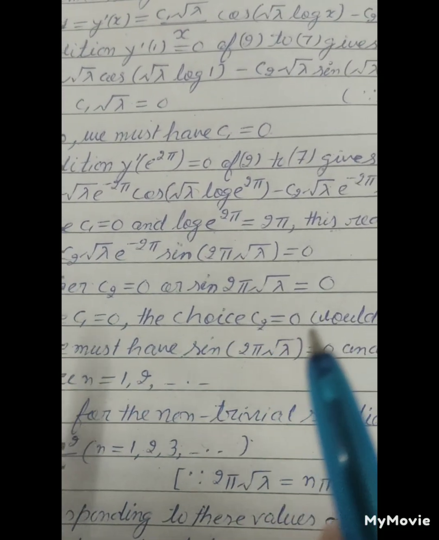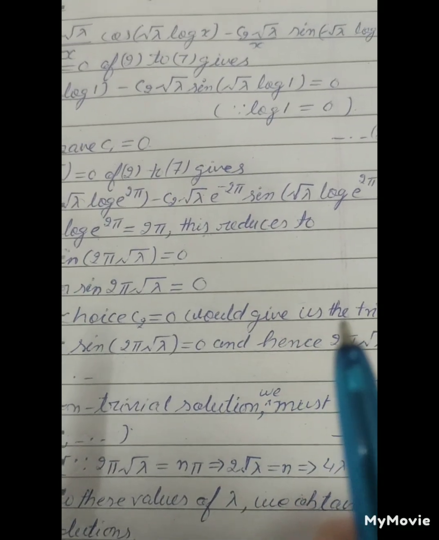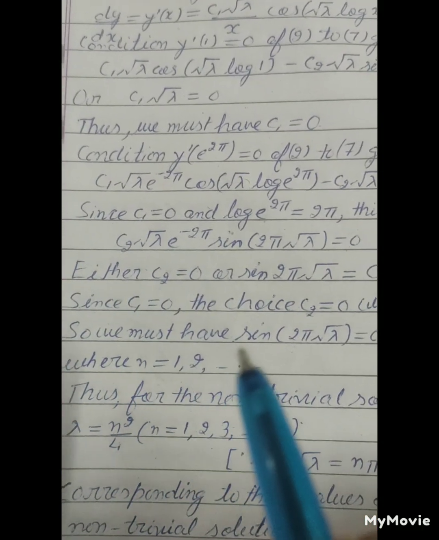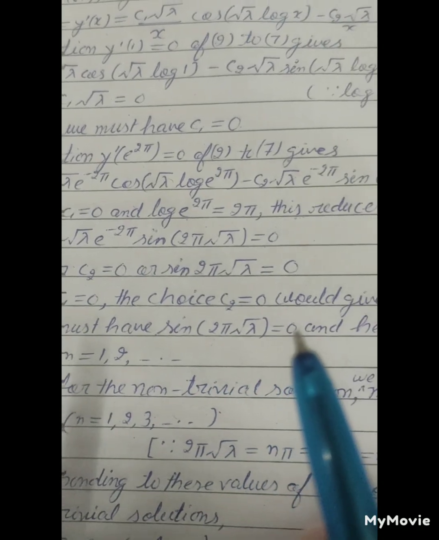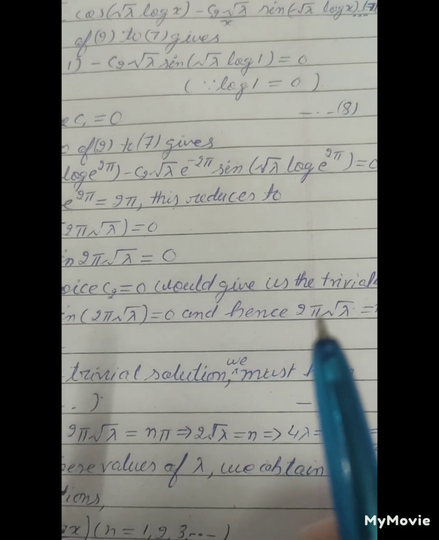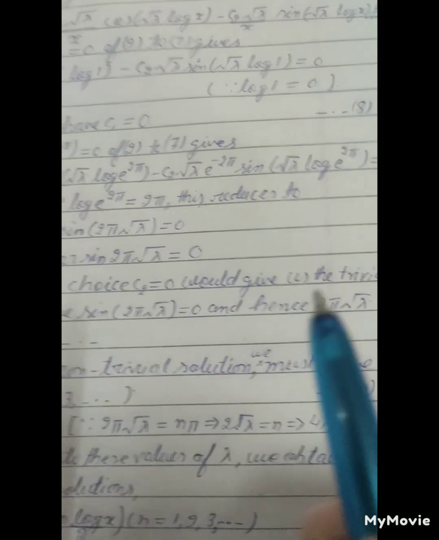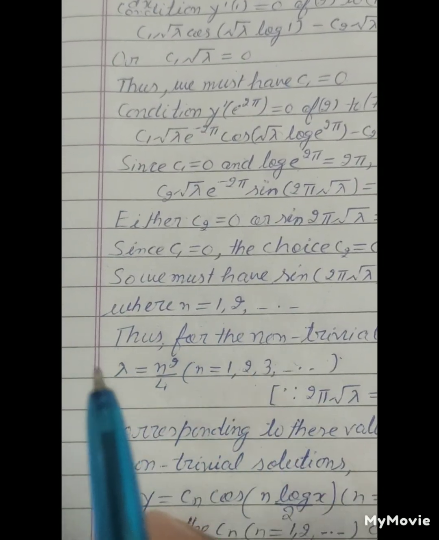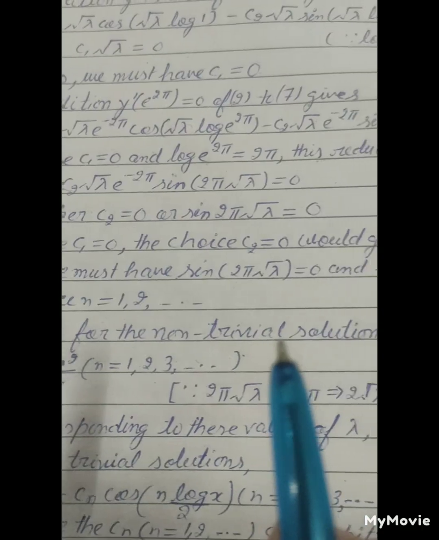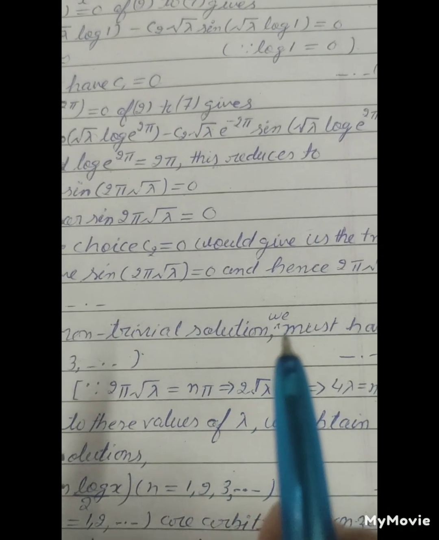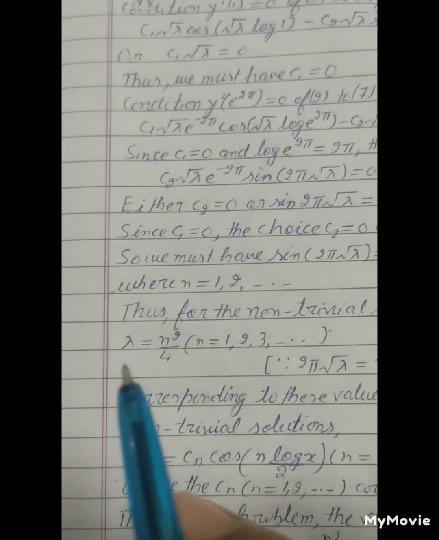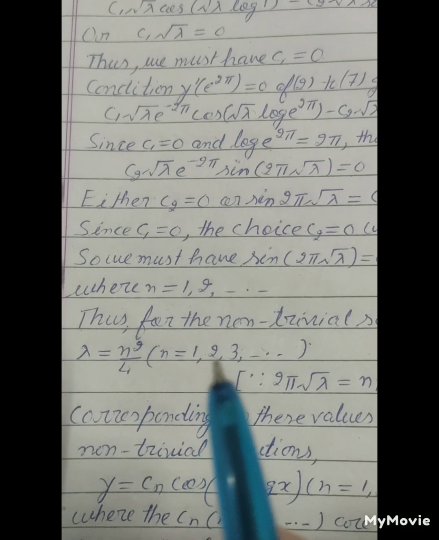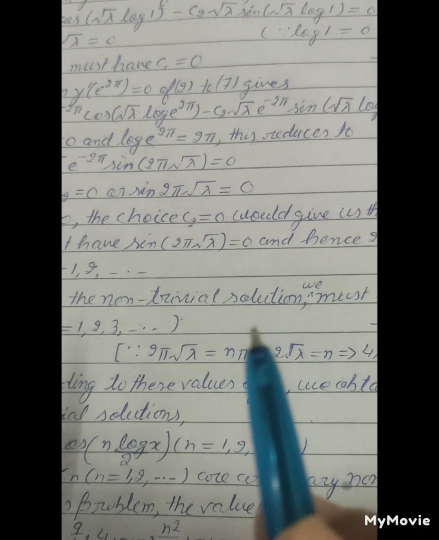Either c2 equals 0 or sine 2 pi square root lambda equals 0. Since c1 is 0, the choice of c2 equals 0 would give us the trivial solution. So we must have sine 2 pi square root lambda equals 0, and hence 2 pi square root lambda equals n pi, where n equals 1, 2 and so on. Thus for the non-trivial solution we must have lambda equals n squared upon 4, n equals 1, 2 and so on.